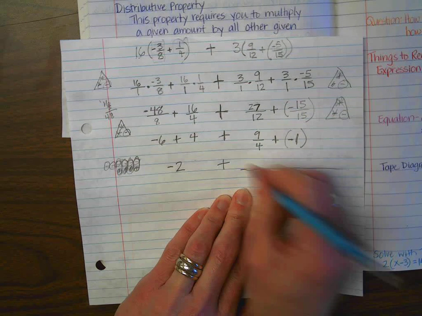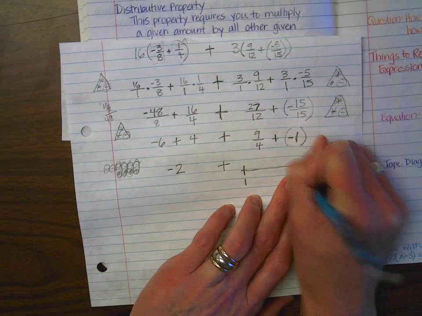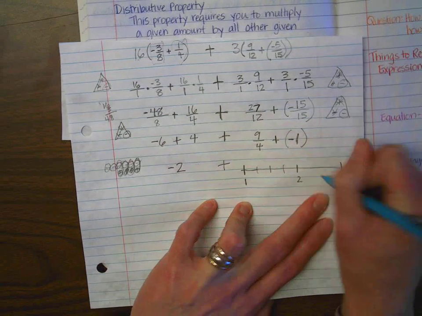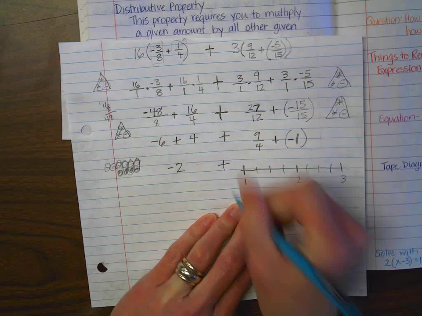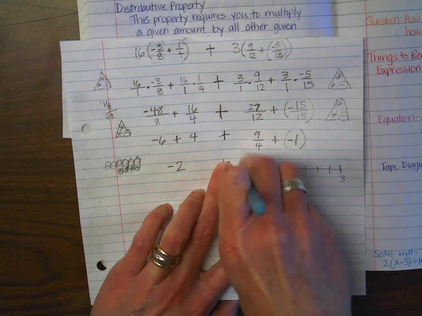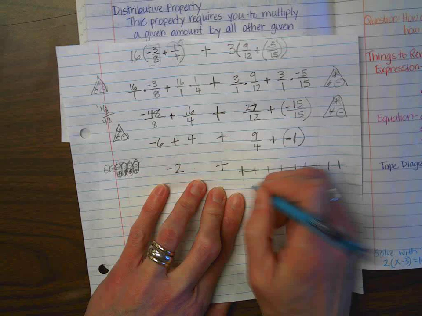Well, we can do this with a number line, right? So we have 9/4. So we're going to say this is 1, this is 2, and this is 3, and then we're going to divide them into fourths, right? Actually, let's not do 1, 2, and 3. Let's do 0. 9/4. So where did we land? At 5/4. So we have a line to help us. Negative 7/4. That's using the distributive property to help you.